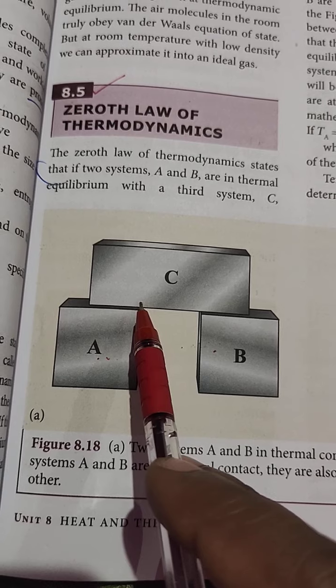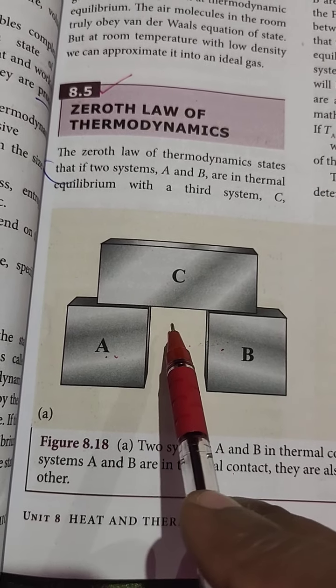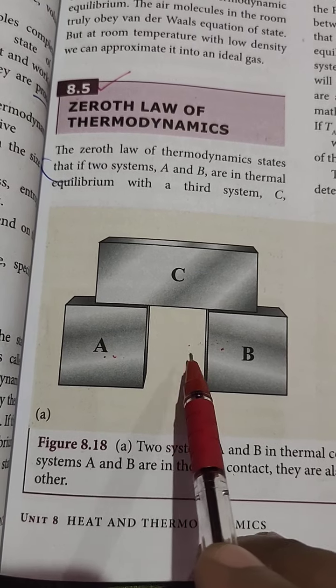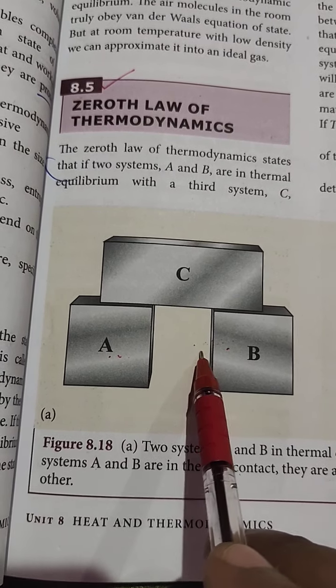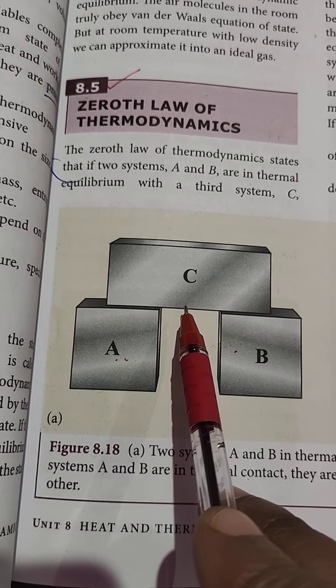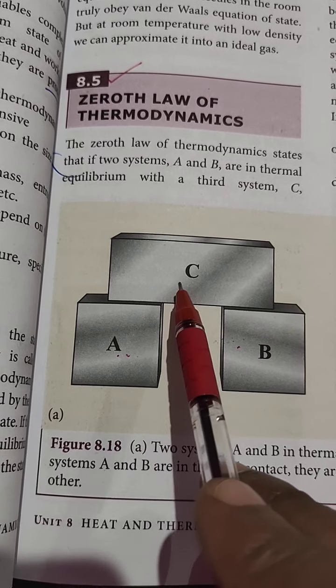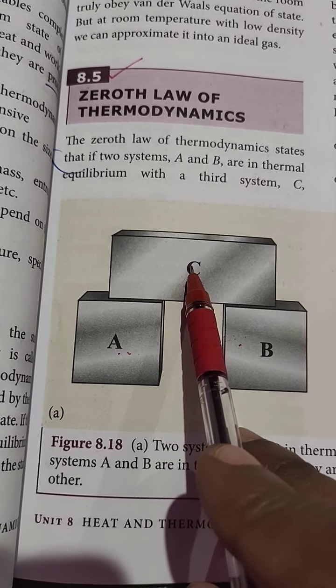Consider three systems A, B, C which are initially at different temperatures. Assume A and B are not in thermal contact with each other, but each of them is in thermal contact with the third system C.